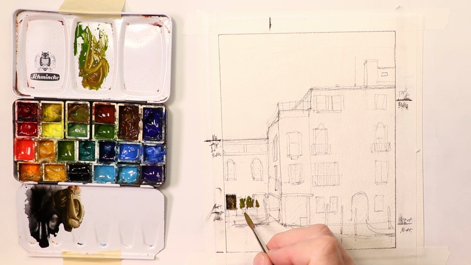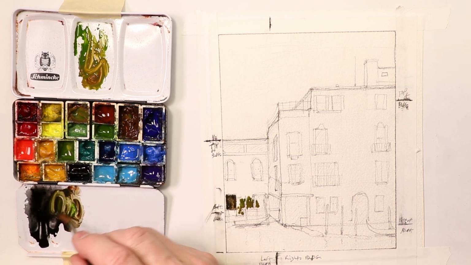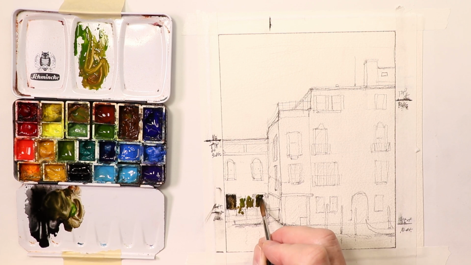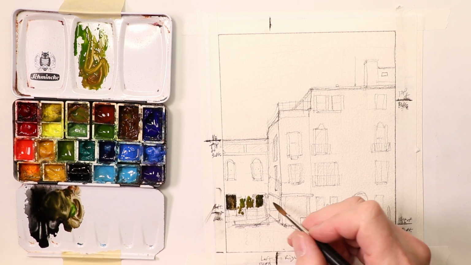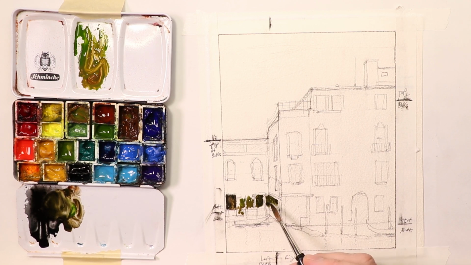Like that. And then more darks over here. Looks great. Look at that. And then right over here, darks.